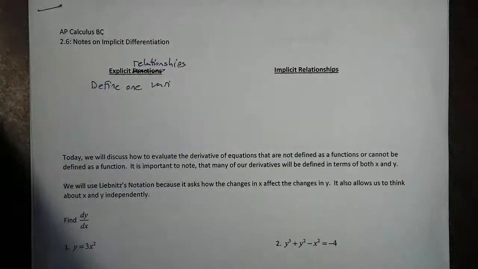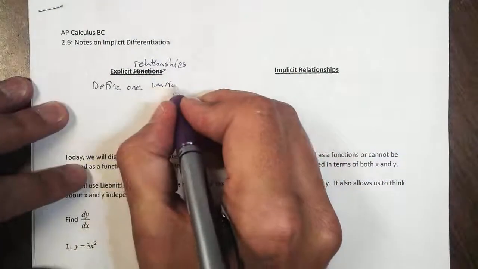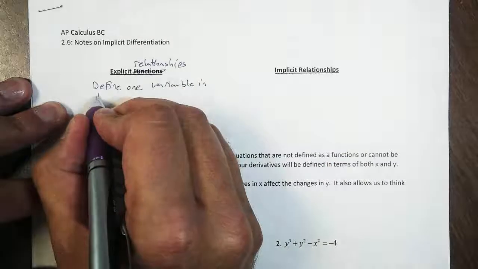Whoops, sorry. Let me get this out of the way. It defines one variable in terms of another.